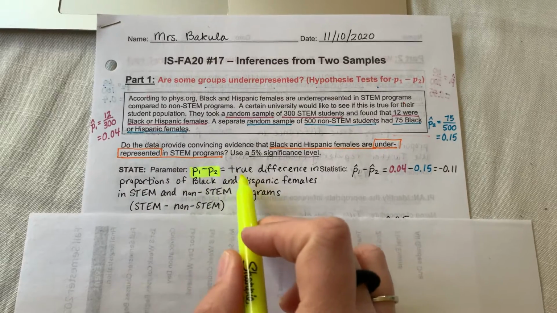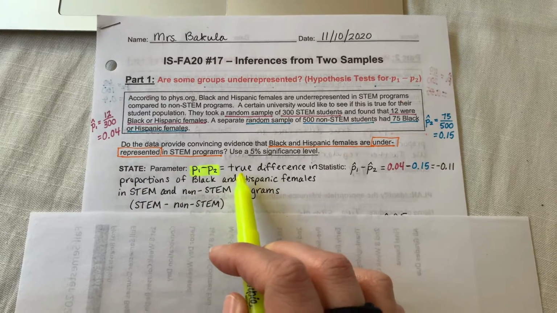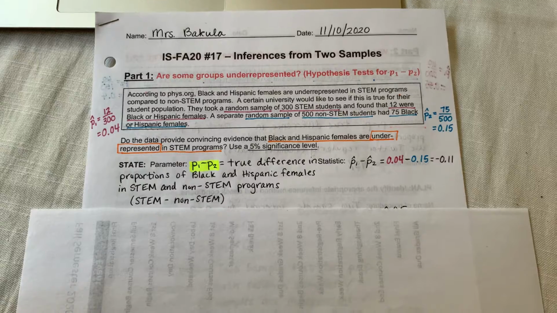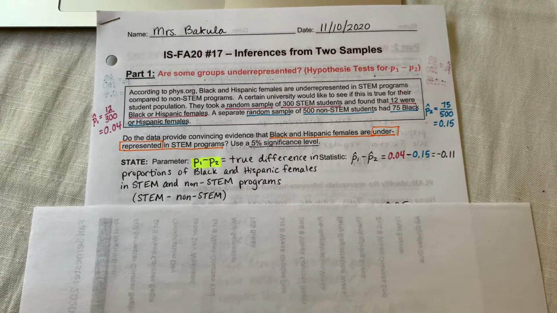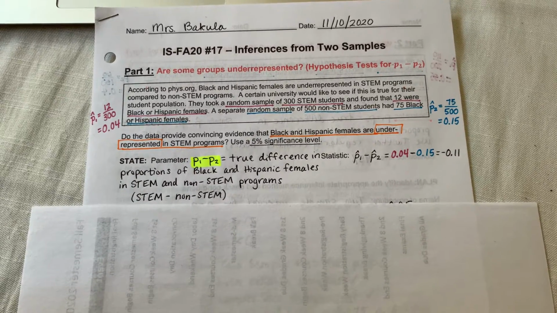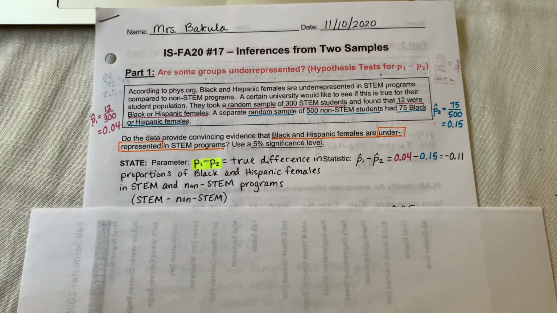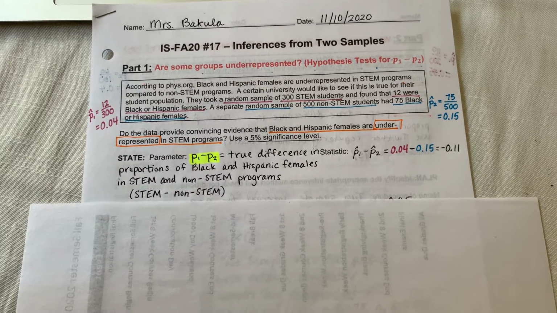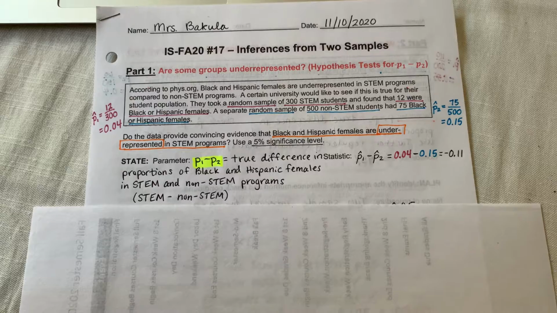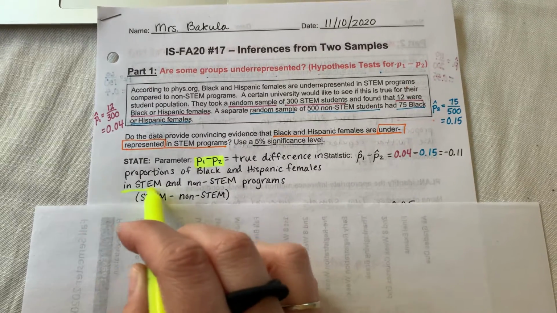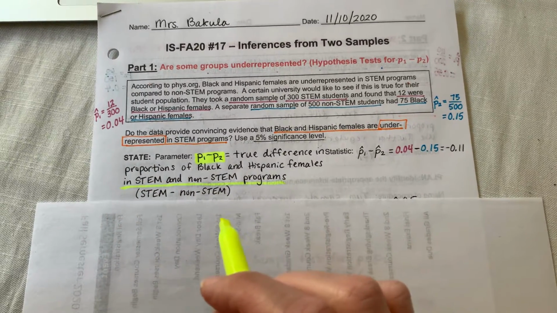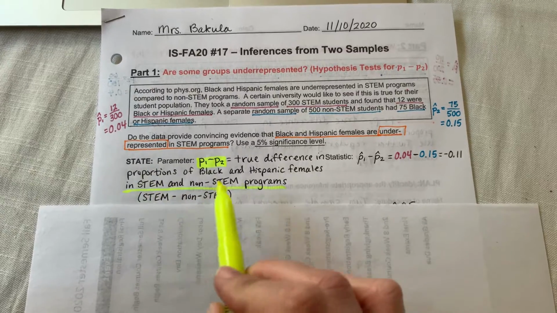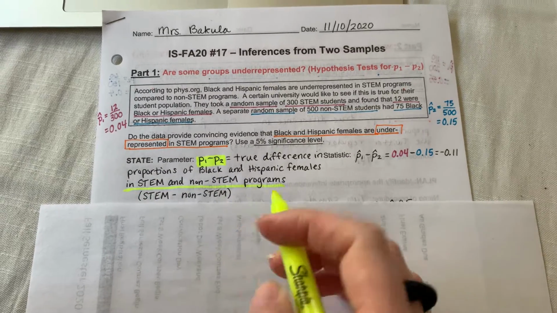Okay, so it's equal to the true difference. I use this word true instead of saying the population difference because true is a shorter word. You could also say the population difference. But this is the true difference in proportions of Black and Hispanic females. And then I have to specify in STEM and non-STEM programs. So I'm specifying between my two populations. The first population is STEM, the second population is non-STEM.